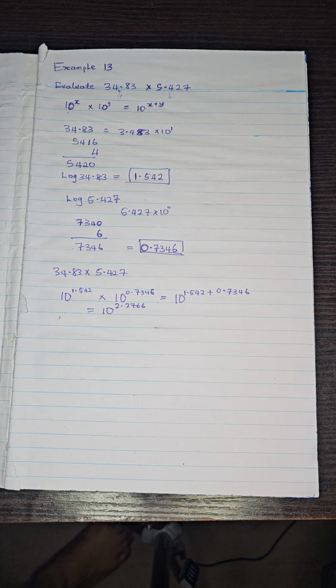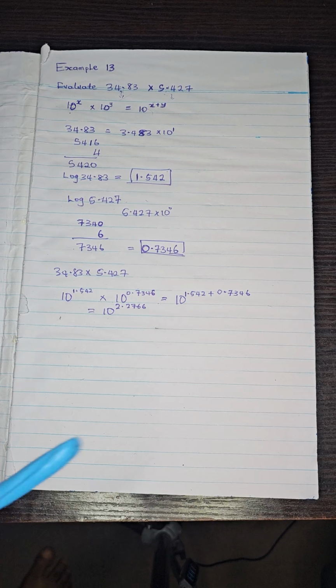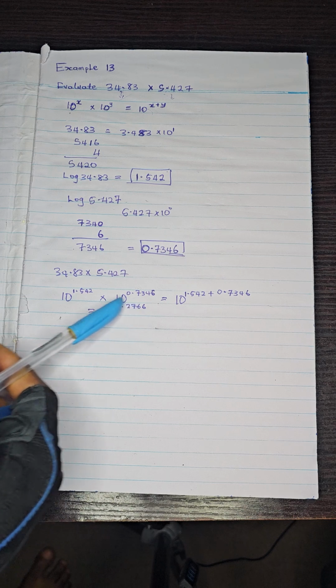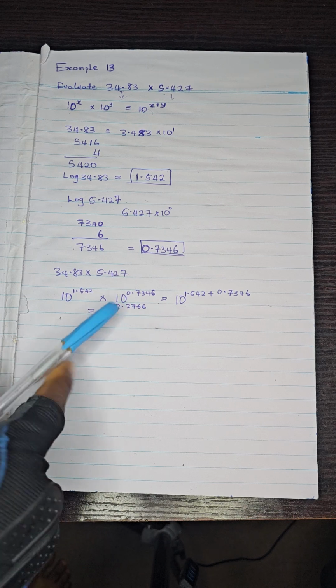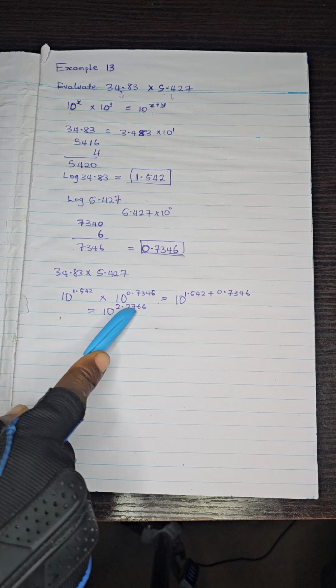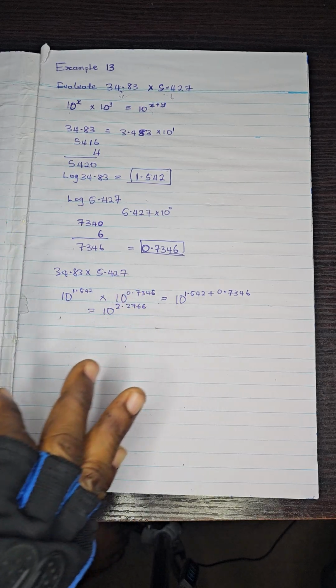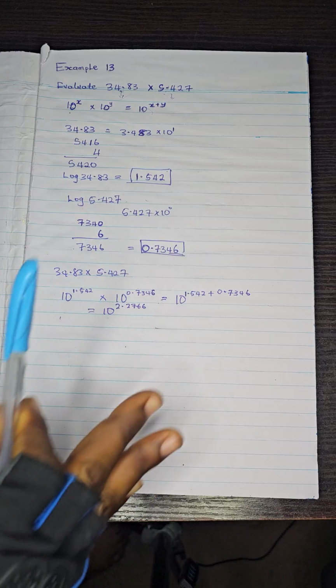Are we together? So if you solve this, it is the same as saying antilogarithm of 2.2766. So we are trying to explain this using indices. But going forward, we just go straight and solve our answer.